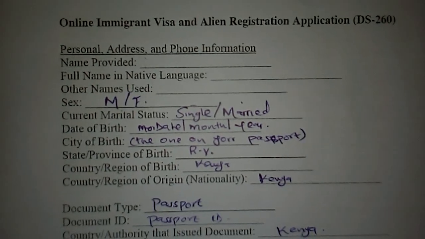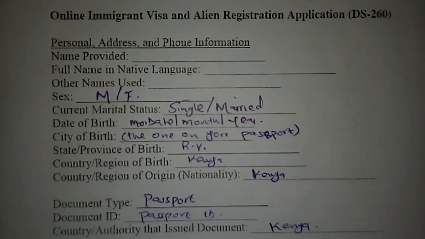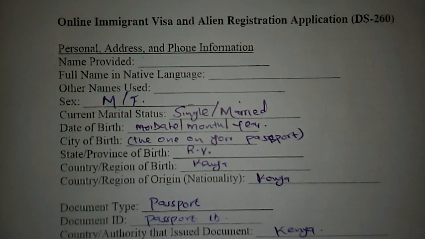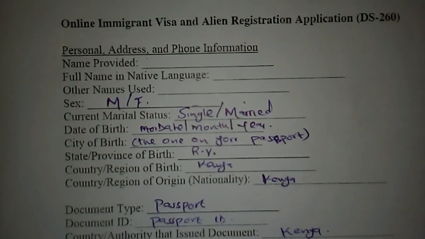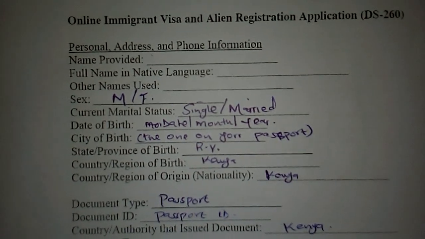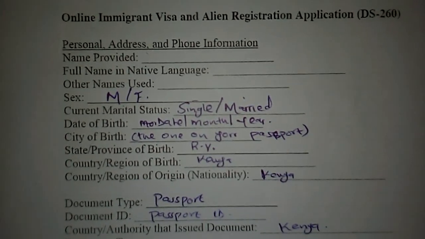Today we're going to teach ourselves how to fill a DS-260 form. A DS-260 form is an online immigrant visa and alien registration application. You only get to fill this form if you are successfully among the few who will be chosen, for those of you who did apply for the green card.